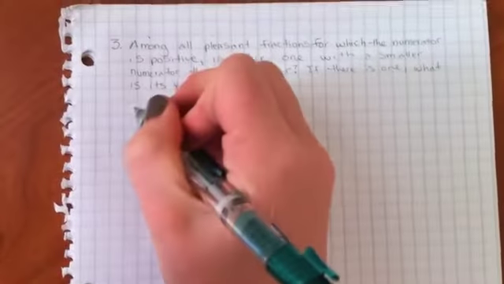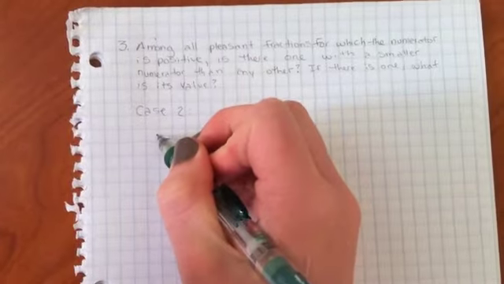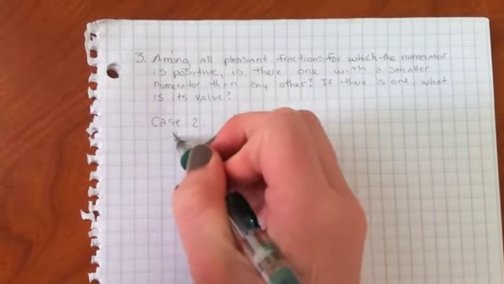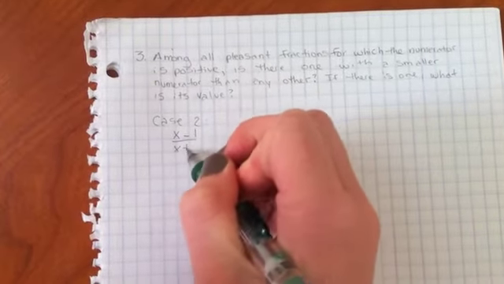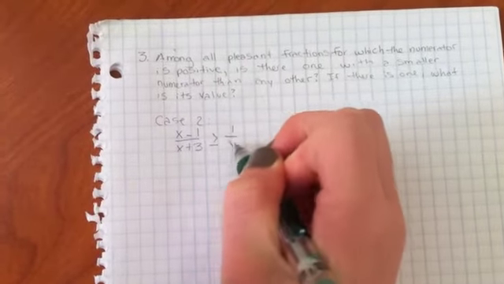So we're going to set this up as case 2, and that is x minus 1 over x plus 3 is greater than or equal to 1 over x.